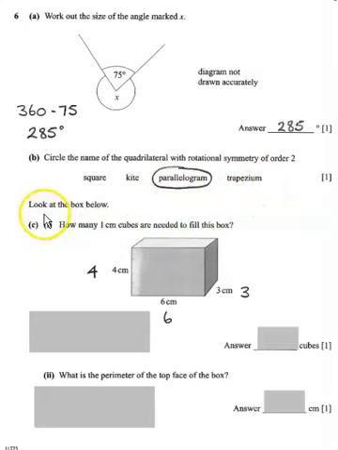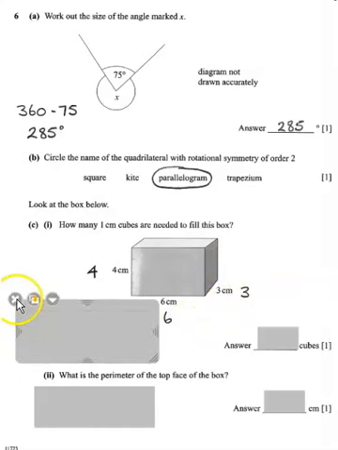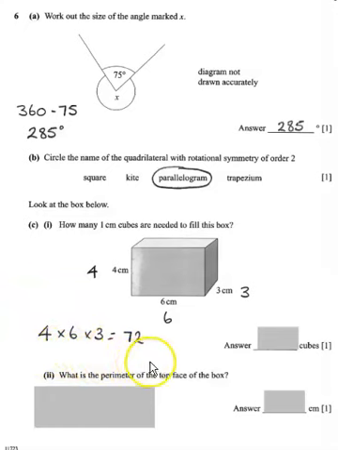Next one, it says, look at the box below. How many 1 centimetre cubes are needed to fill this box? So I've written 4 and 6 and 3. That just means that if you had those 1 centimetre cubes, 4 of those cubes would fit going up this way, 6 of those cubes would fit across the length, and 3 of those cubes would fit going along the width there. So all we're doing is just multiplying 4 times 6 times 3, which means there would be 72 cubes to make this box.